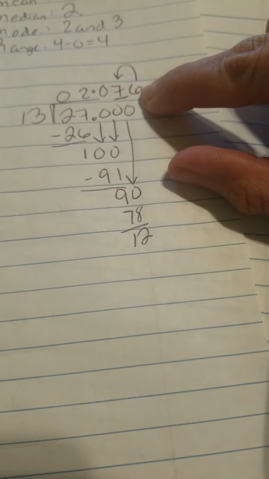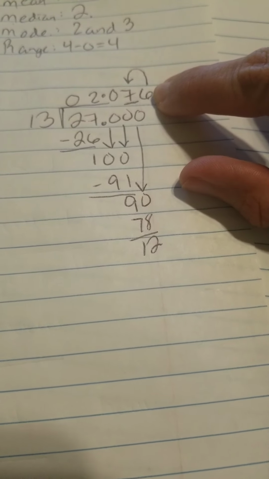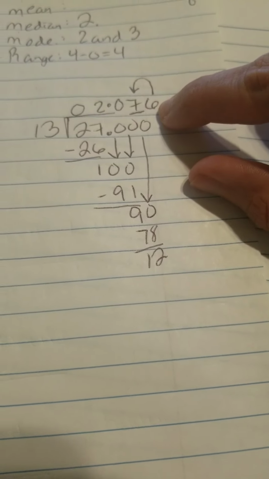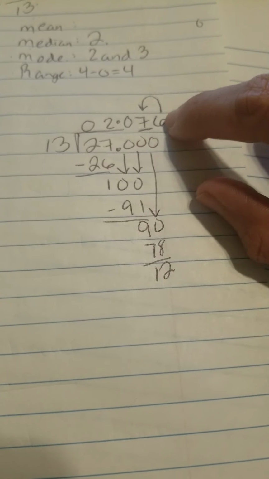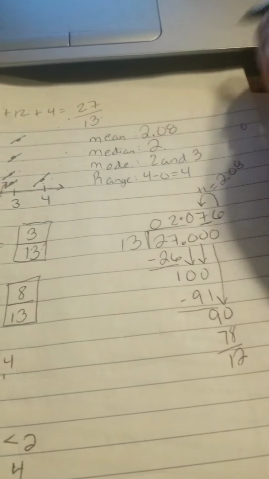So now I'm just going to round. So I'm going to round to my hundredths place, which is right here. So I'm going to look at the 6. If this number is 5 or more, it has the power to add 1 more. If this number is less than 5, it just goes away. So 5 or more, add 1 more. 6 is more than 5, so I get to add 1 more. So this becomes 2.08. So my mean is 2.08.